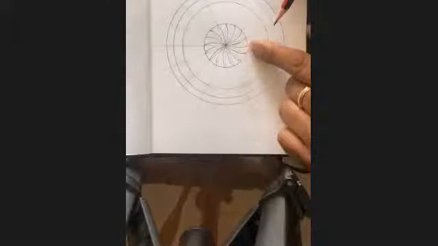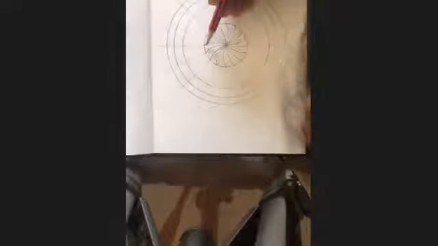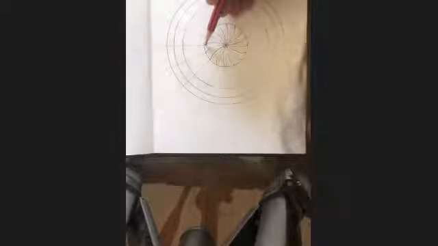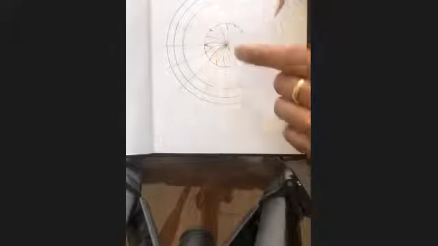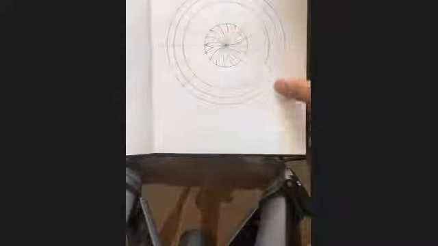Okay. So once we've done this, we're going to add another line, but a small line, less than half the length of the previous line we made, which is going to form a sort of petal.